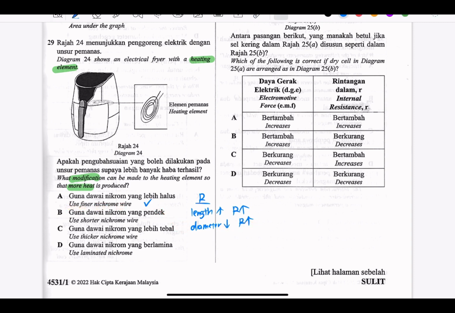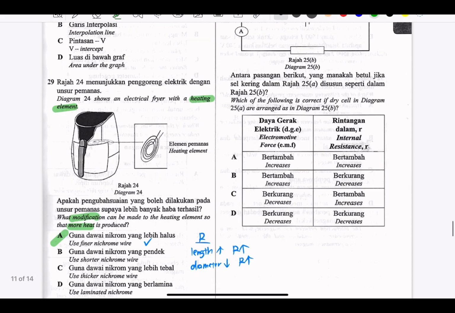This can be. B, shorter. Shorter cannot be because the longer the wire, the resistance will be increased. Thicker, diameter increases, resistance will decrease. No. Laminated nichrome? No also. Answer is A.